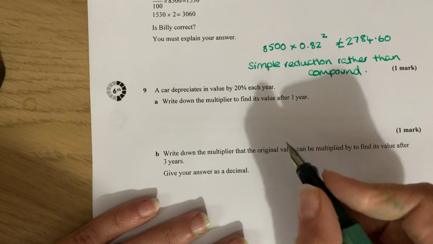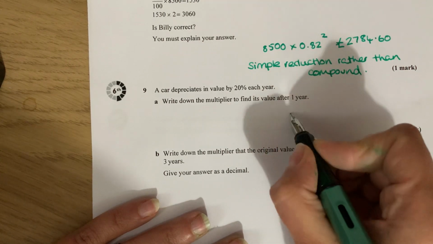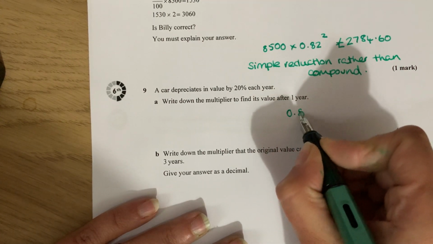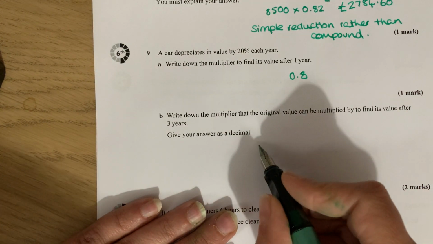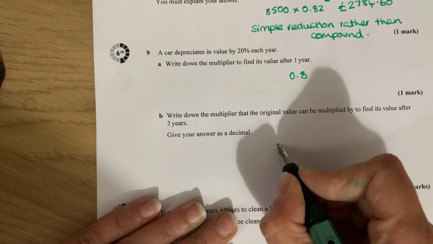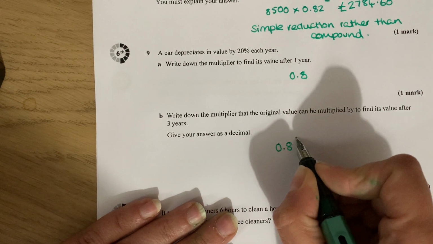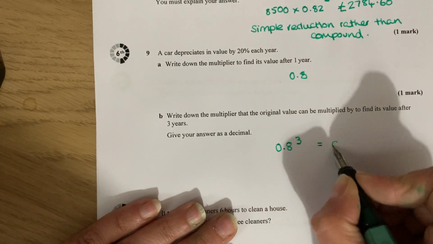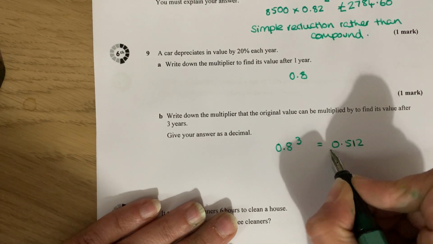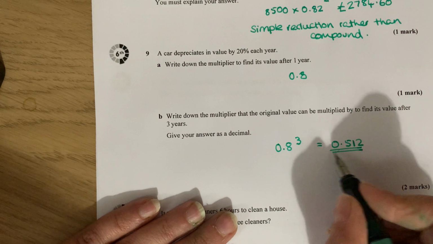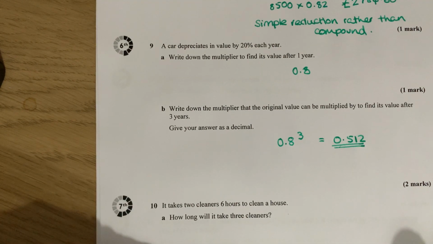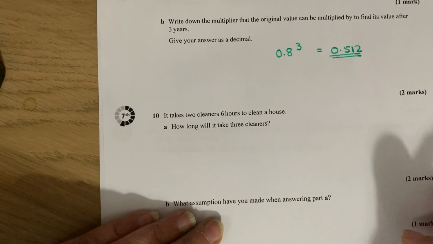So the car depreciates 20% each year, so the multiplier there will be 0.8 or 0.80. Write down the multiplier after 3 years. So that's going to be 0.8 to the power 3, which is actually 0.512. That's the answer there. If you just put that, you're going to get 1 mark. If you've actually got that, you'd get the second mark because it just wants it as a decimal.